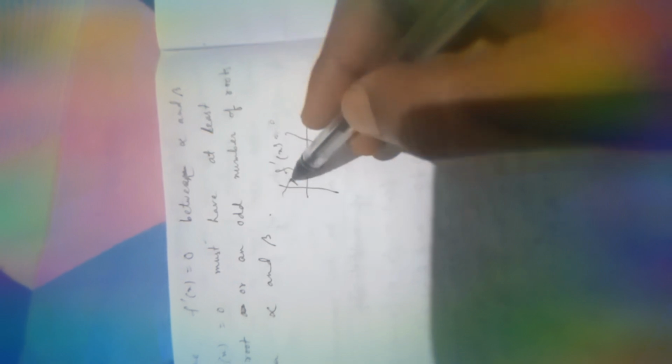Now if these are of opposite sign, then consider the first derivative of f(x) = 0. If we take any curve, here we get the first derivative of f(alpha), and here we get the first derivative of f(beta).